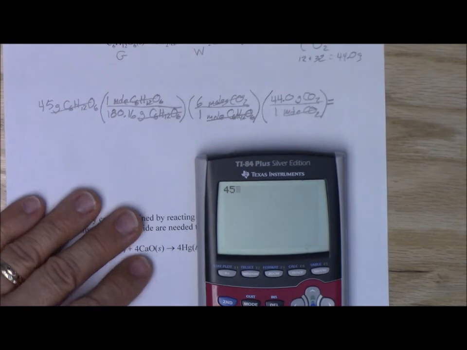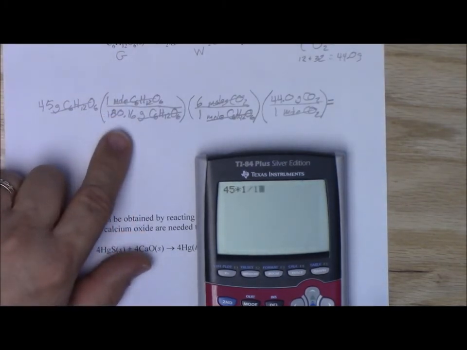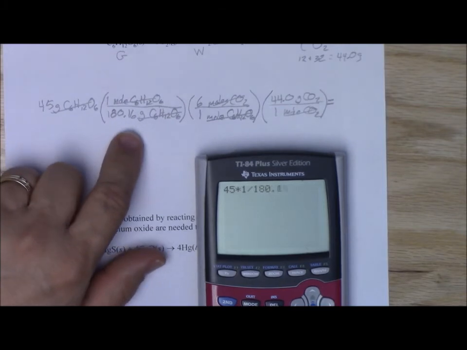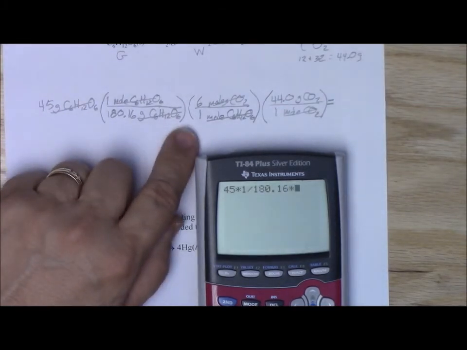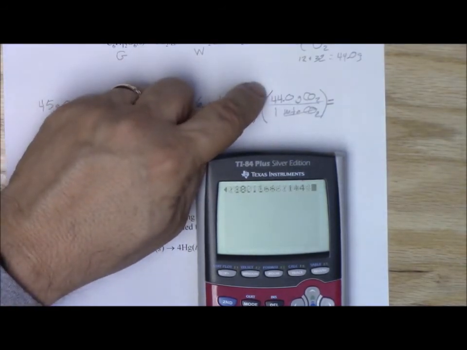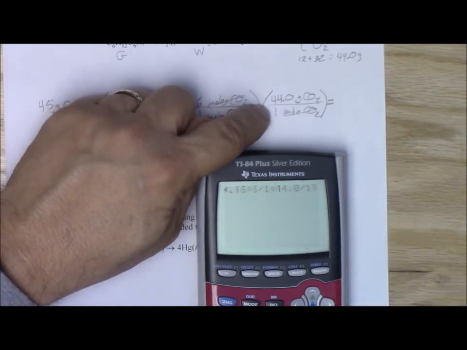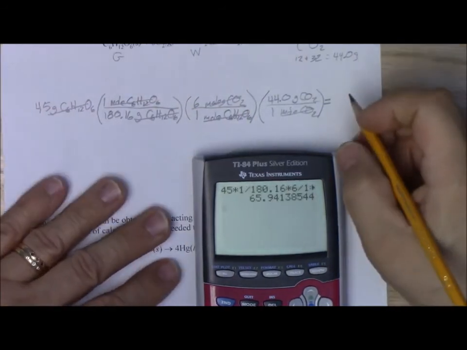45 times 1 divided by 180.16 times 6 divided by 1 times 44.0 divided by 1 gives me 65.